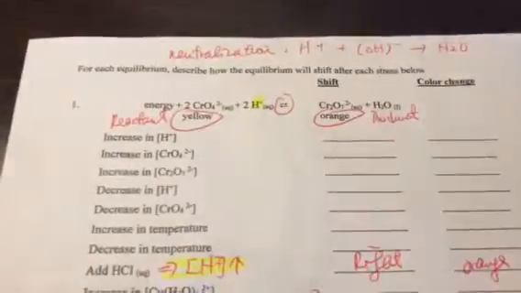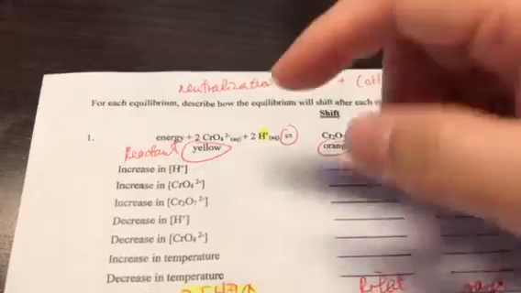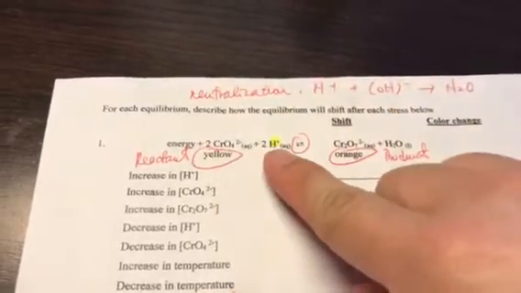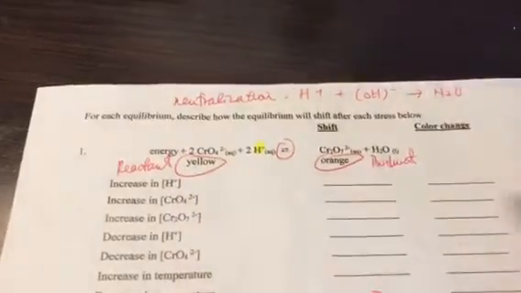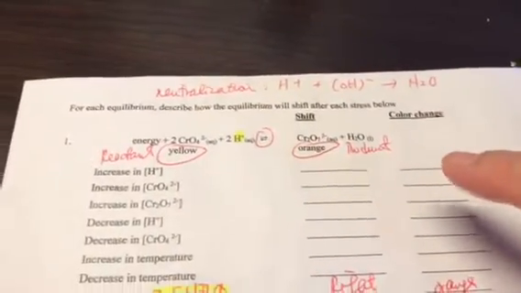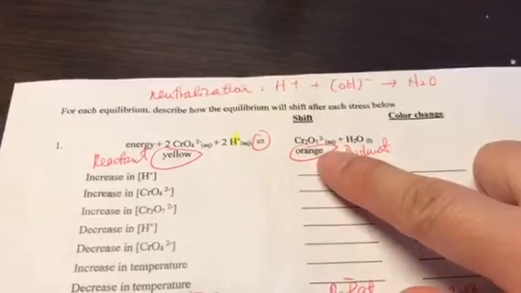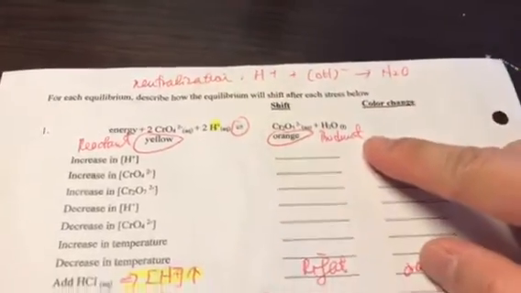So every time we're talking about preferring more product or more reactant: if you prefer more reactant, it means that H plus will be increased, ClO4 2- will be increased. If you prefer to form more product, that means Cl2O7 2- will be increased, H2O will be increased.